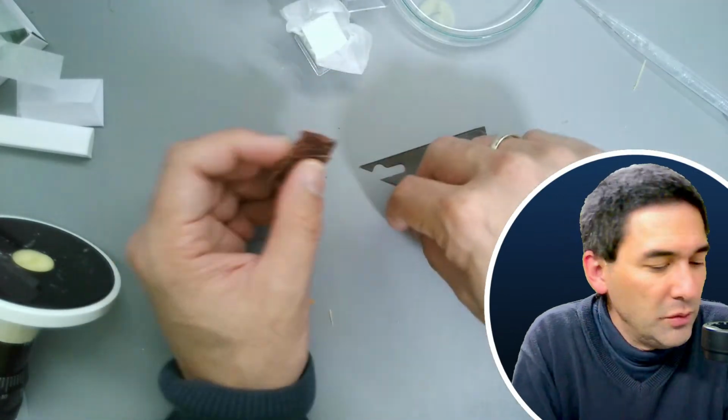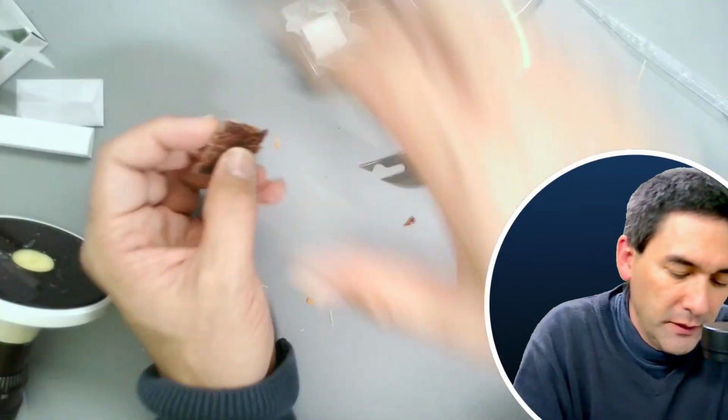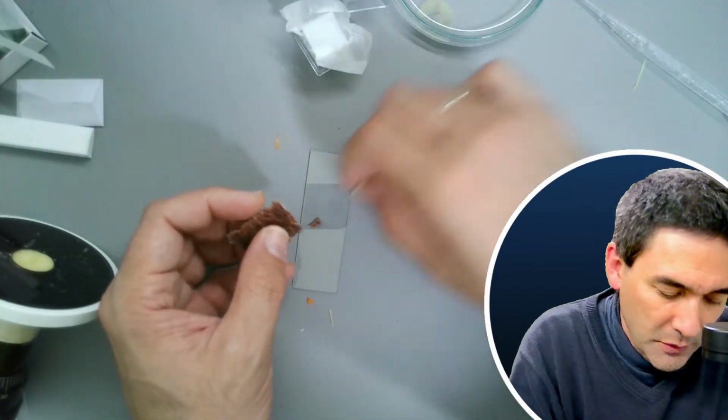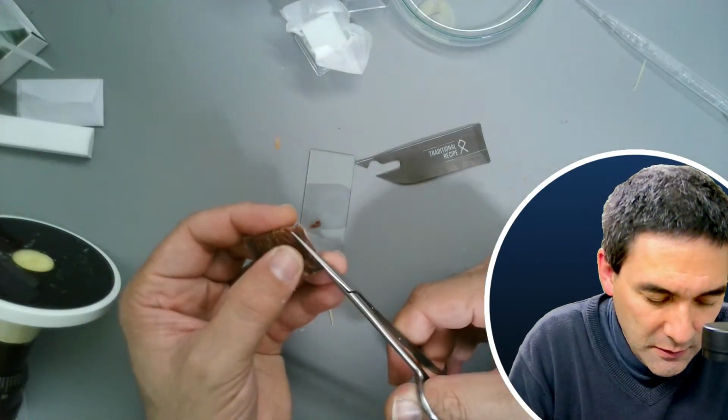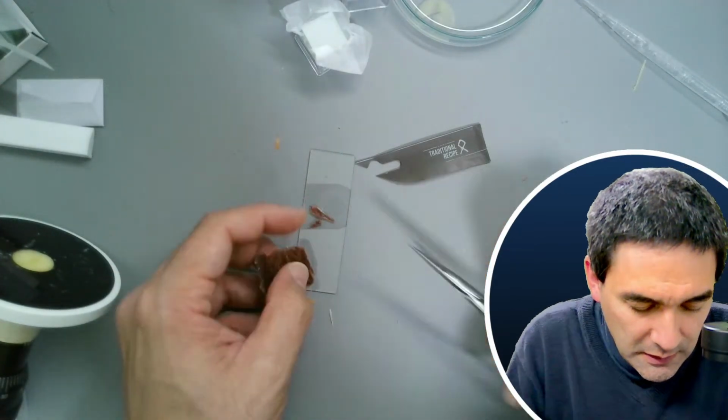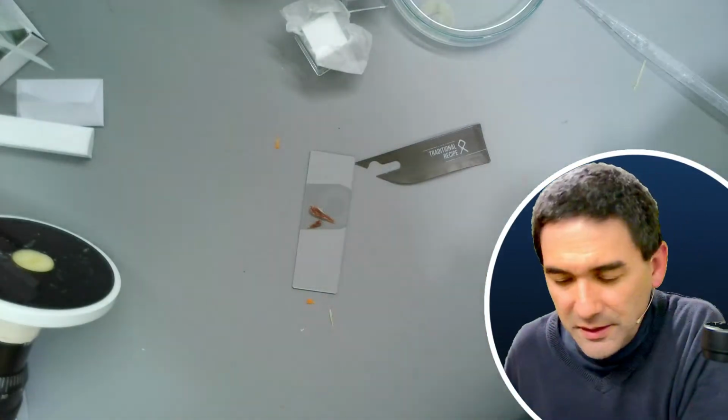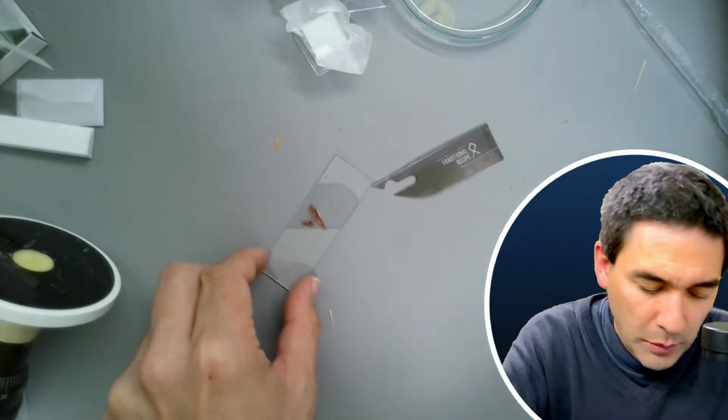So what I'm going to try to do is the following. I'm going to try a different thing here. I'm going to take a piece here, another piece here, and let's put this somewhere. Let's add a little bit of water.